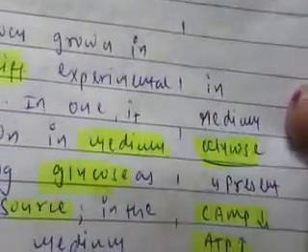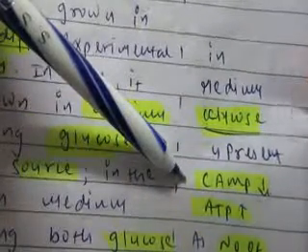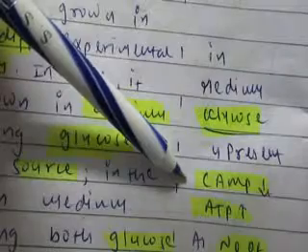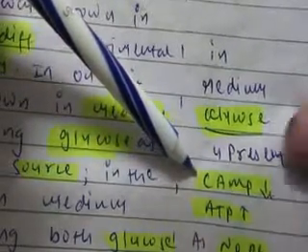Initially, when glucose is added to the medium, if we remember the catabolic repression theory, cyclic AMP levels are very low and ATP energy levels are high because so much glucose is present in the medium, right?